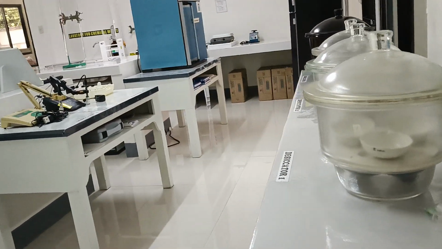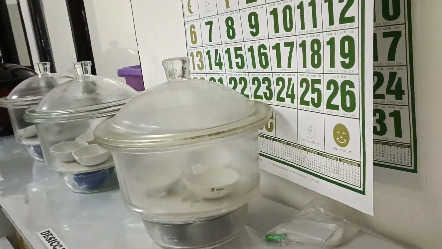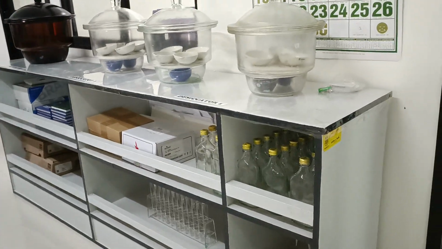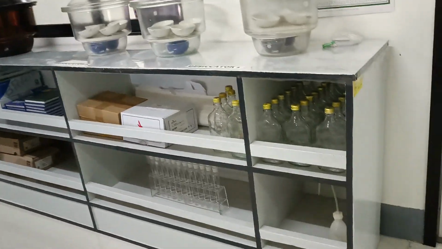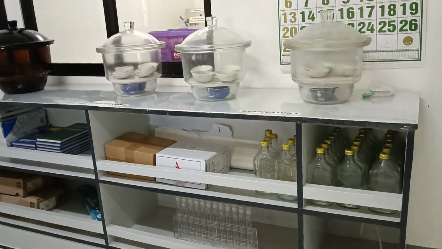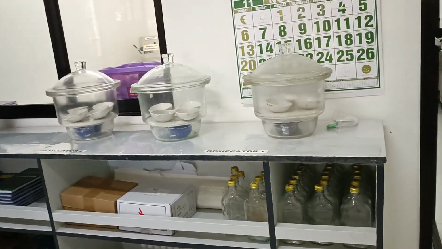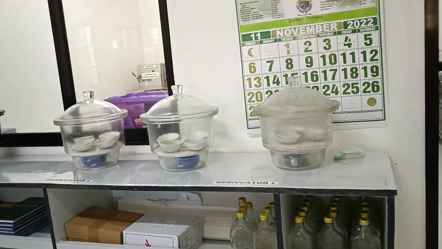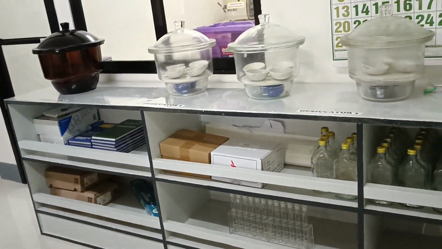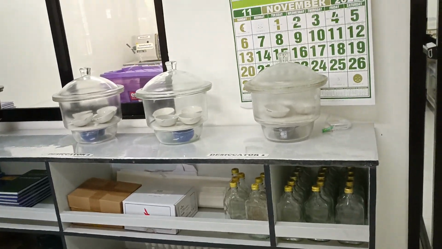But before we can reach the adjacent room, we pass by this cabinet which holds supplies and materials for chemical analysis. We have the chemical and physical analysis. We have the desiccators, some glasswares.